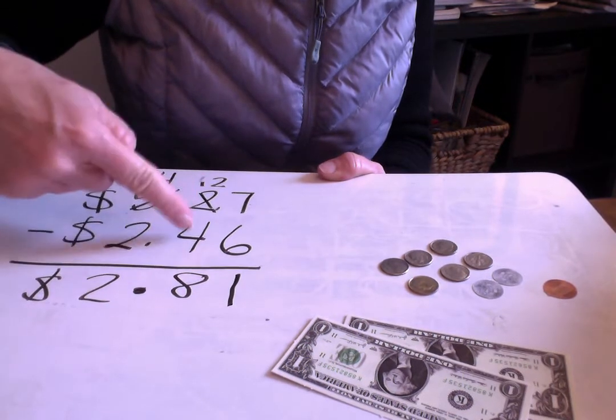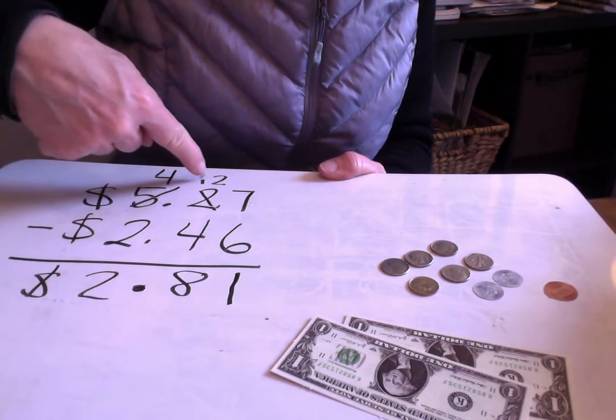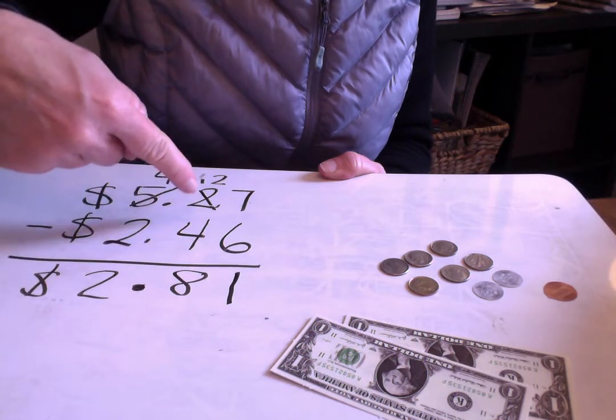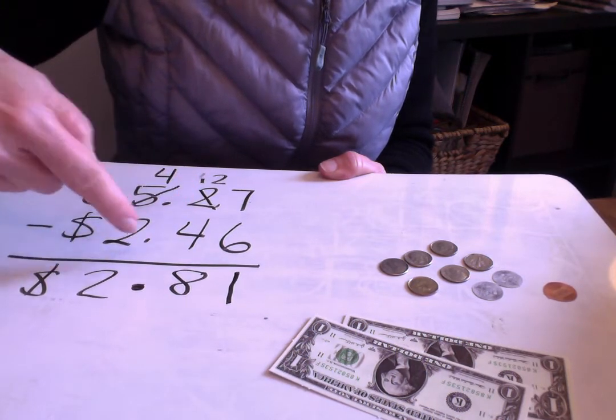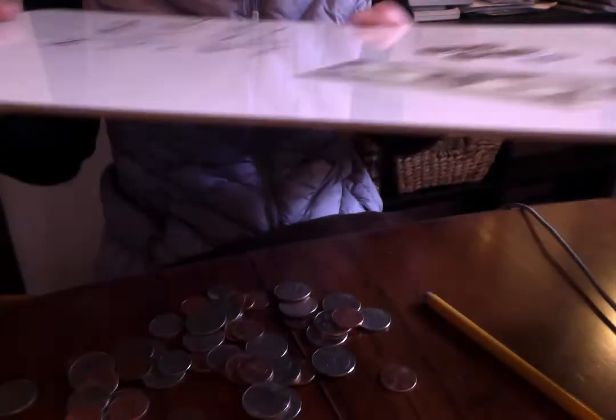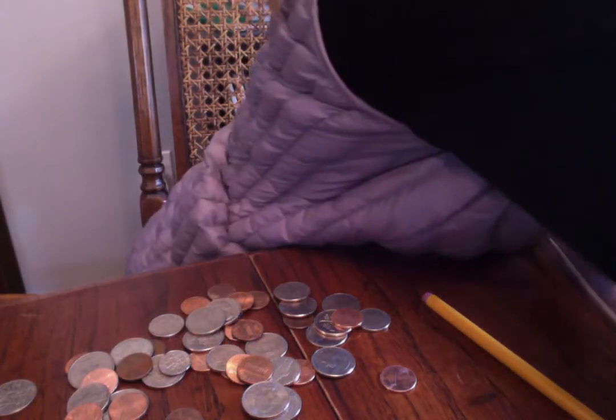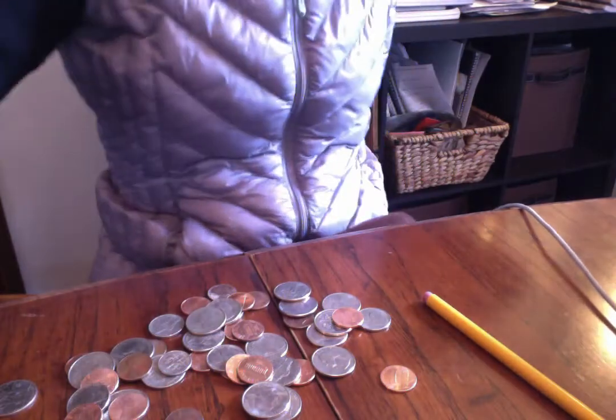We had to trade in a dollar for 10 extra dimes so that we could subtract that money amount. Okay, so I would like you to practice with your money as well as following our regular addition and subtraction problems to add and subtract money.